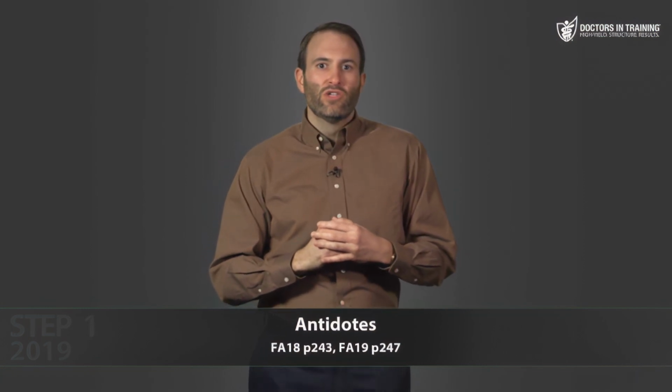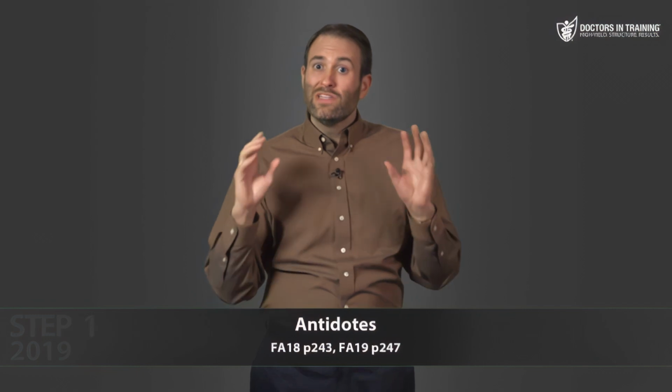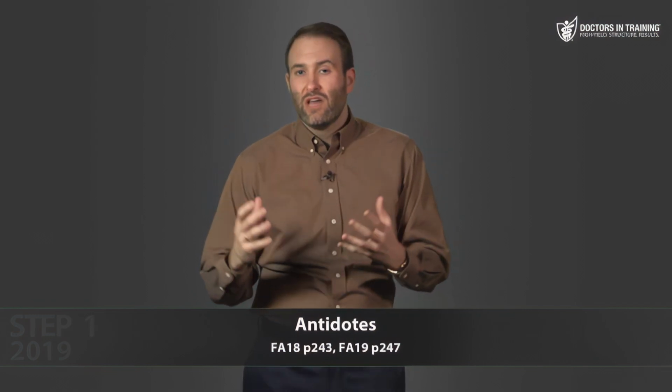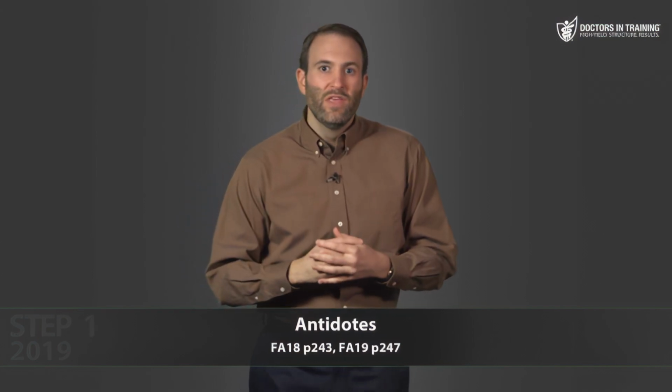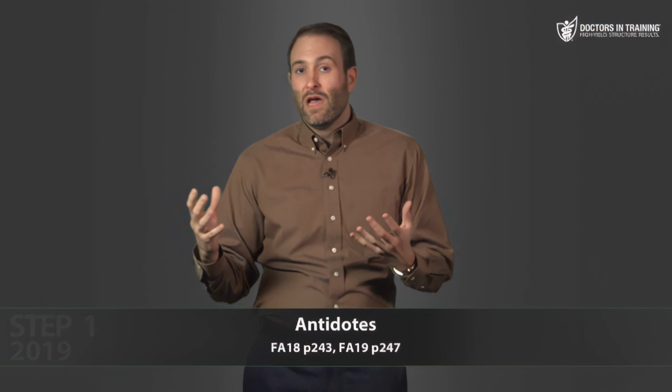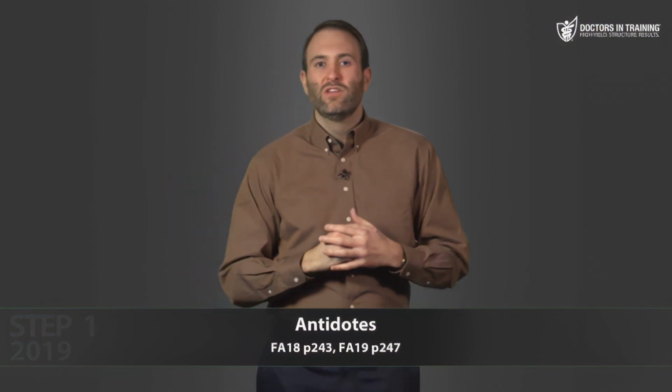Now you'll notice that we're talking about antidotes here, which doesn't always mean the same thing as treatment. Sometimes you'll see a patient intoxicated or overdosed on a specific drug or toxin, and though an antidote exists, the more commonly used treatment might just be a supportive type thing. All right, so let's move on.